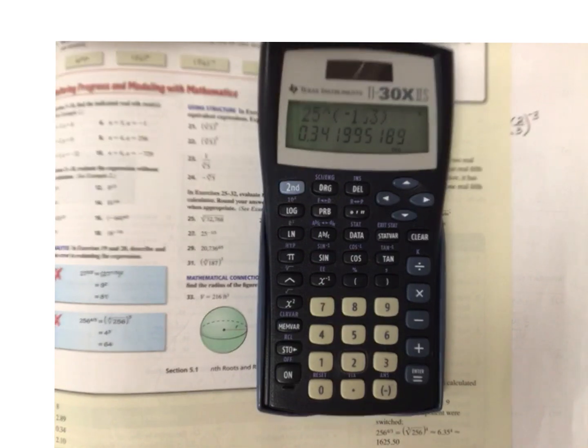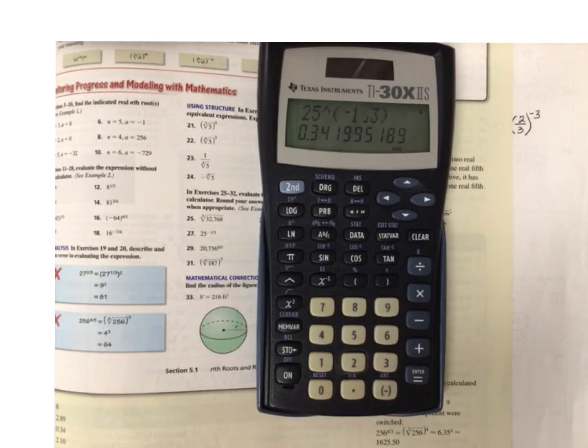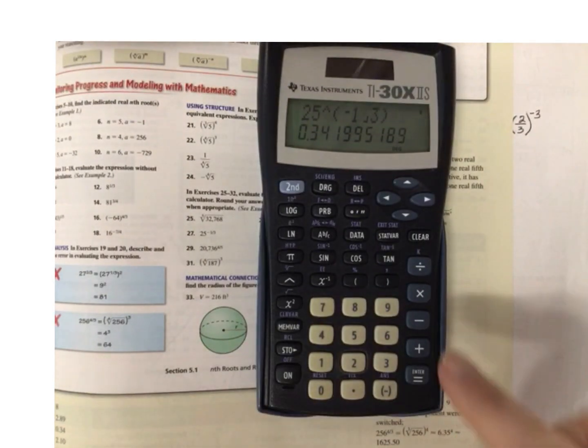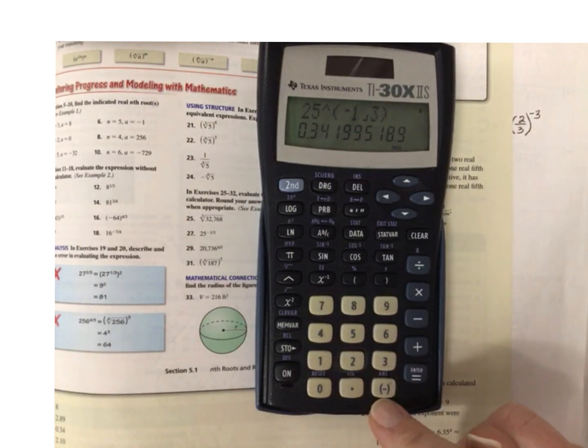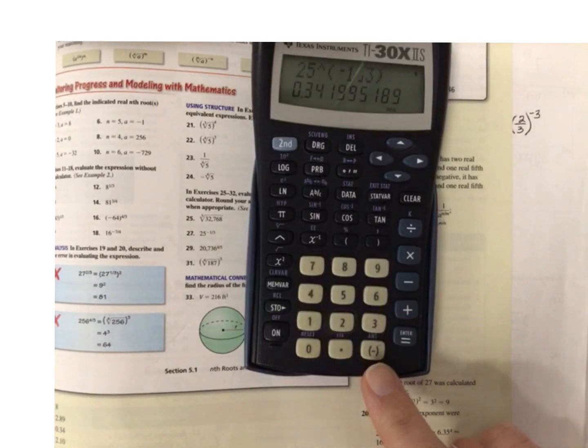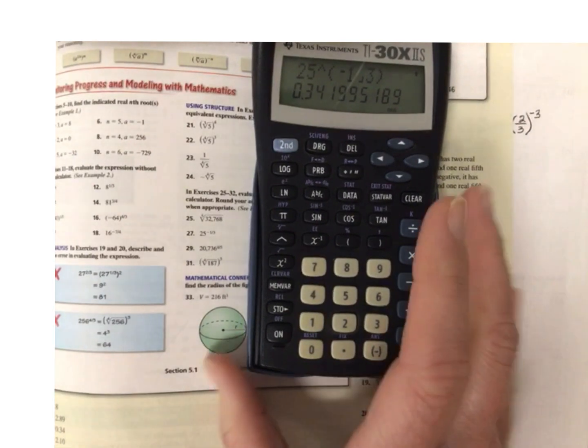I got syntax error. Because you use the minus instead of the negative. Okay, hold on. Cannot use minus, you have to use the negative. Like the parentheses with the. It's at the bottom. Oh, I see. Okay. Hold on.